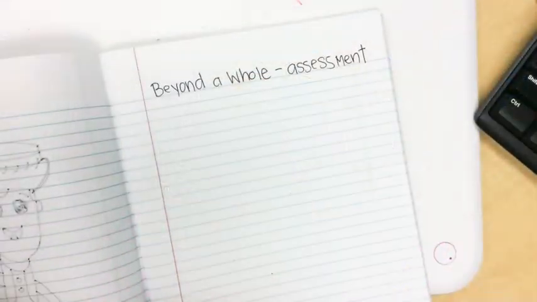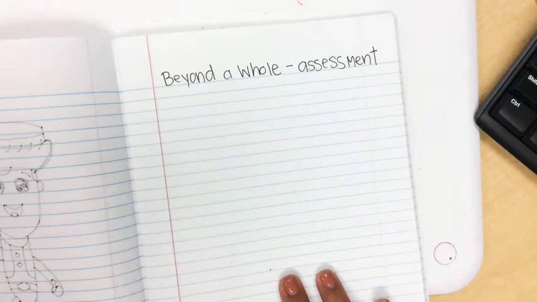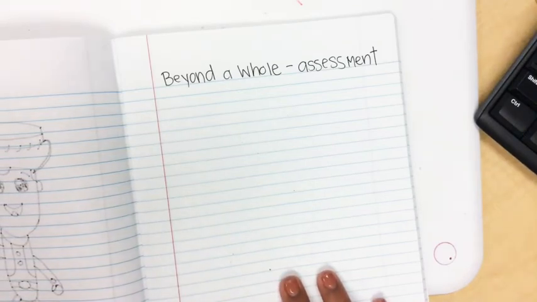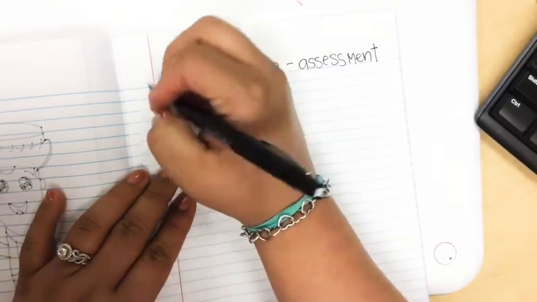On a whole assessment, let's look at number one. Number one says Uncle Joe has two pieces of wood that are the same length. He cuts each piece of wood into 8 equal sized pieces. So right here on our paper, let's put number one.